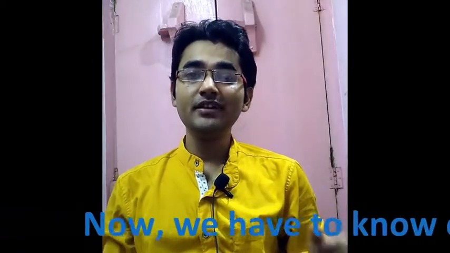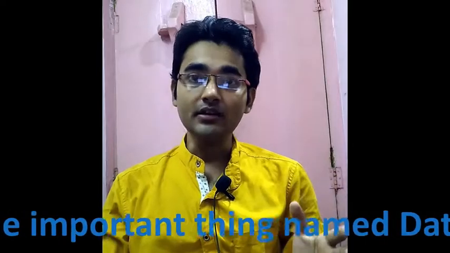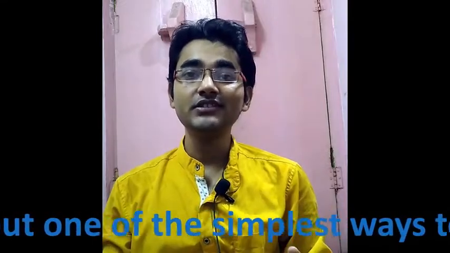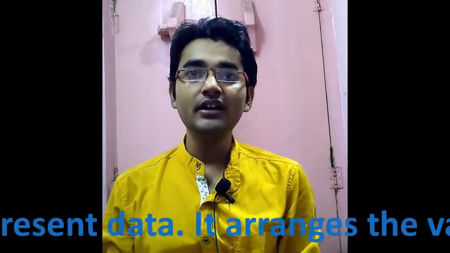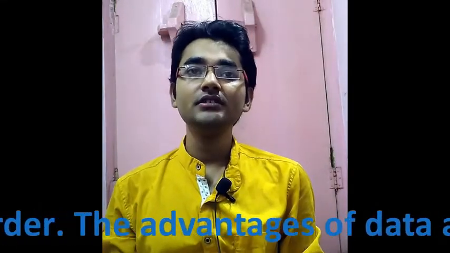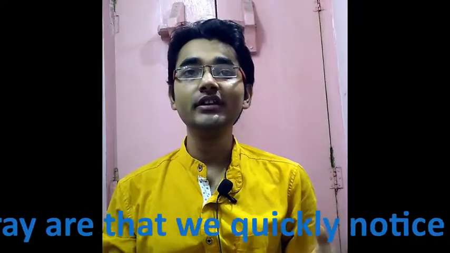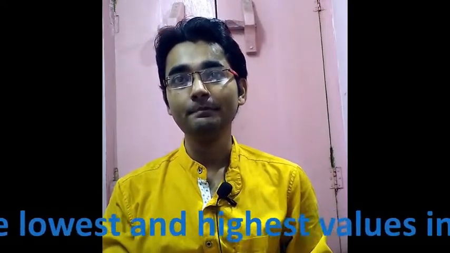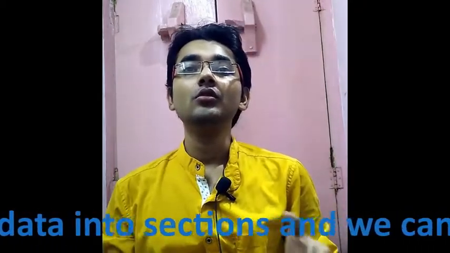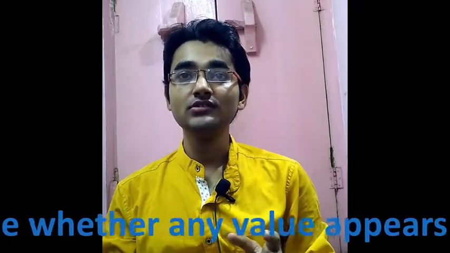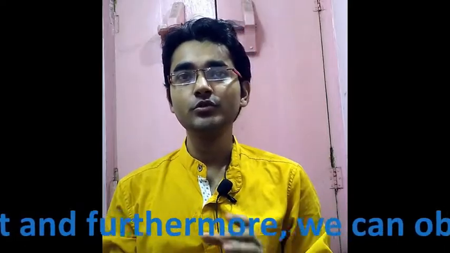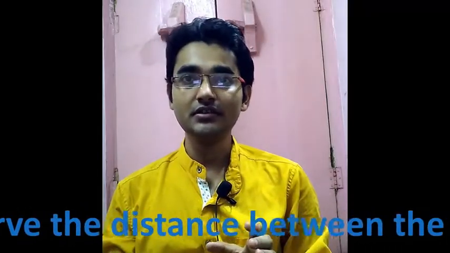Now, we have to know one very important thing named data array. The data array is one of the simplest ways to present a data set. It arranges the values in ascending or descending order, whichever is required. The advantages of the data array are that we quickly notice the lowest and highest value in the data. We can easily divide the data into sections. We can see whether any value appears more than once in the data array or not. And furthermore, we can observe the distance between the succeeding values in the data set.